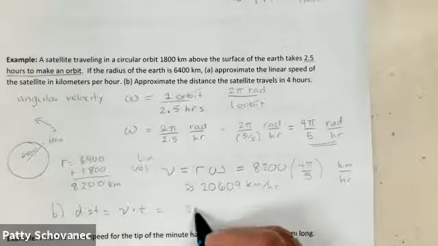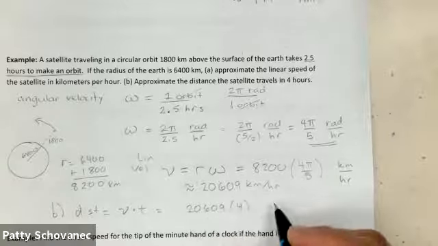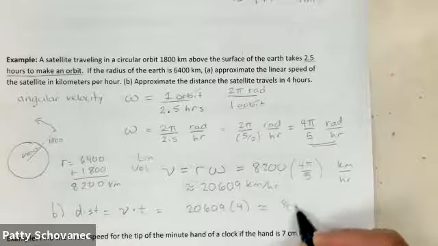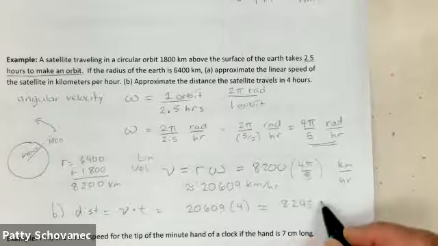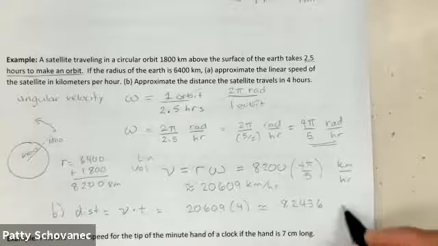So I'm going to take 20609, multiply it by our 4 hours, and that's about equal to 8243. Oh, I don't know where I got the 5, because 4 times 9 is 36. So let's go there. Kilometers.